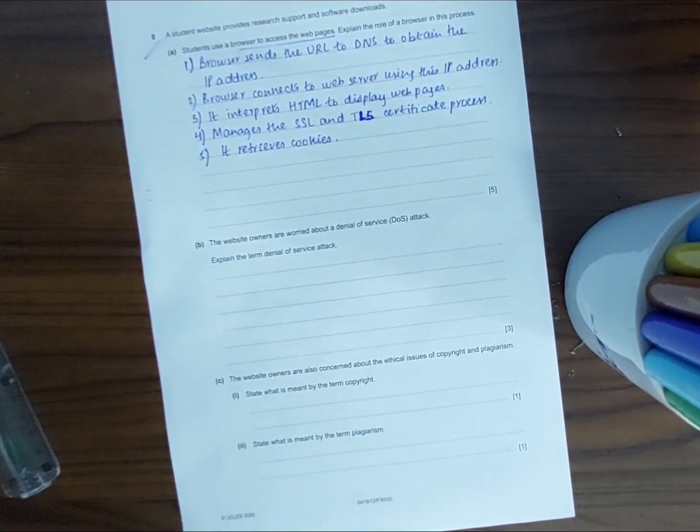Okay, now part B says the website owners are worried about DOS attack, denial of service attack. By the name, you can think about denial of service. Now you need to explain it. Users are prevented from accessing a certain part of your website, notably an internet server. What happens is that the web server is basically flooded with useless traffic, right?